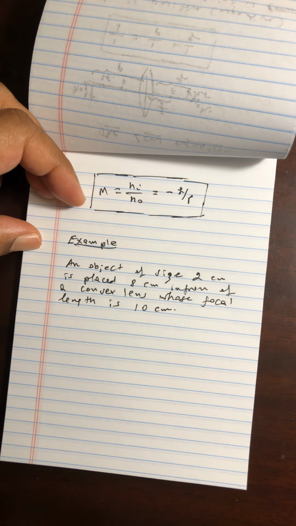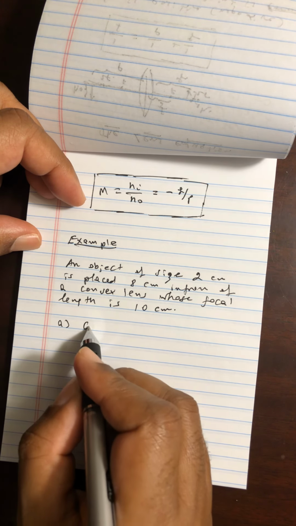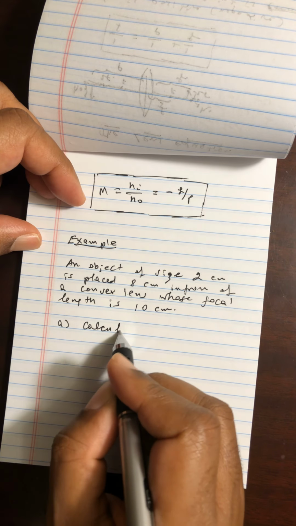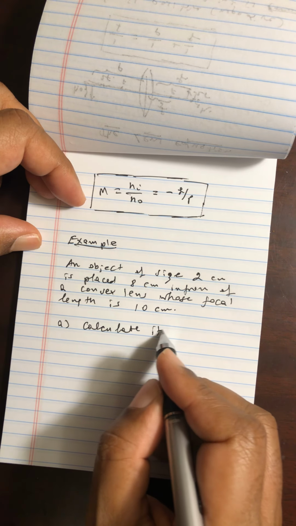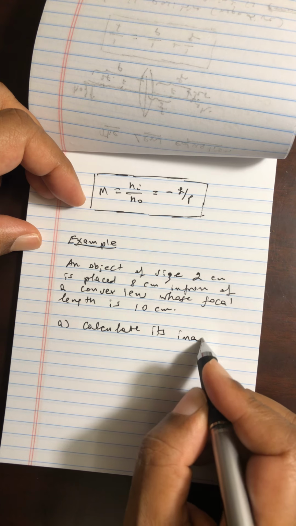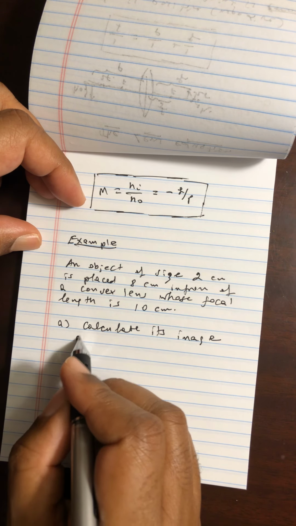Okay, so A, calculate its image distance.